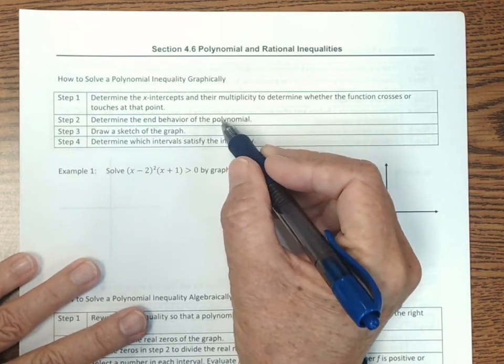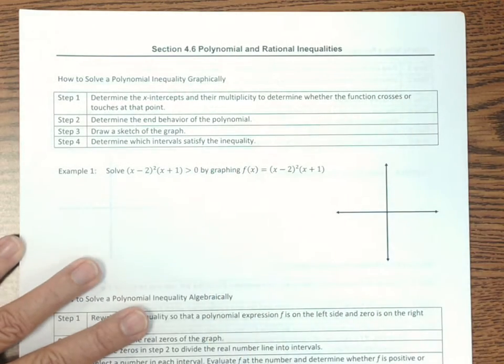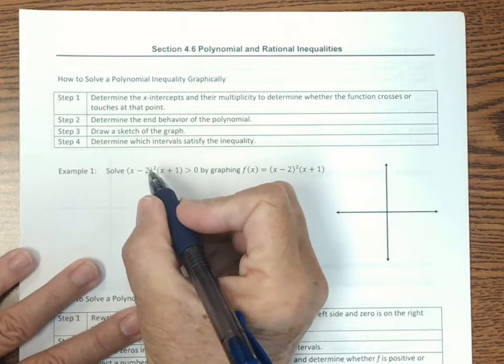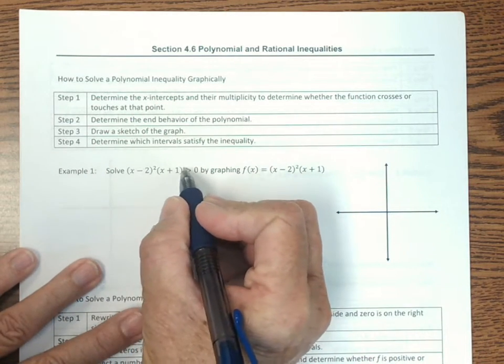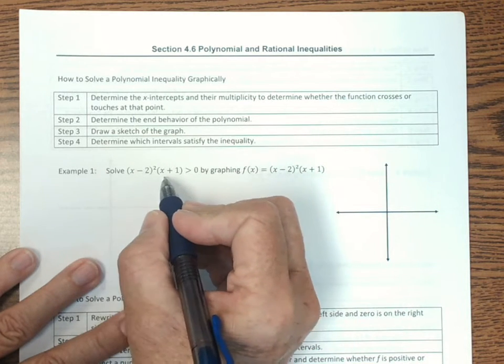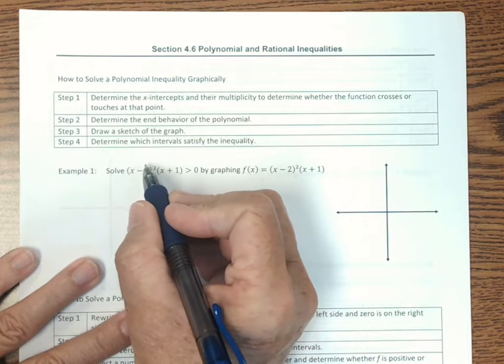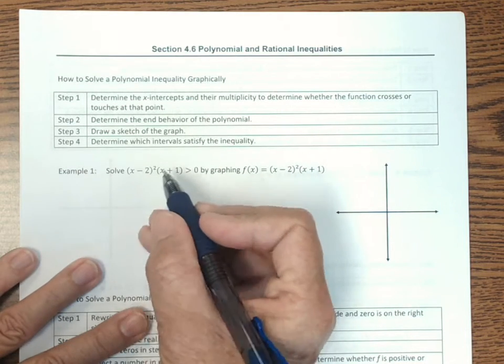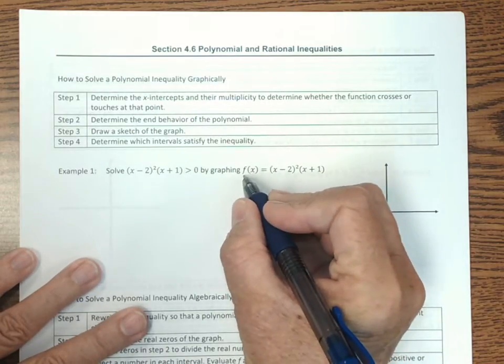We also need to determine the end behavior of the polynomial, sketch it, and then determine which intervals satisfy our inequality. So taking a look at this to begin with, here is my function. I want to know for what values of x is this function greater than 0. And when we say the value of the function, we're talking about the y values. So when is y greater than 0? So the first thing is I've got to graph this.